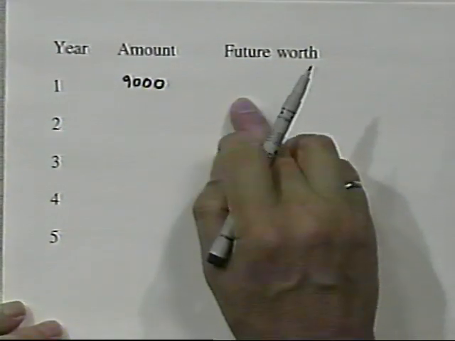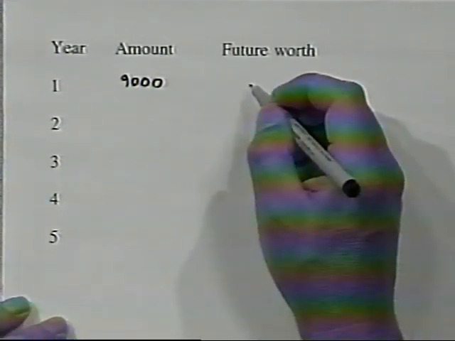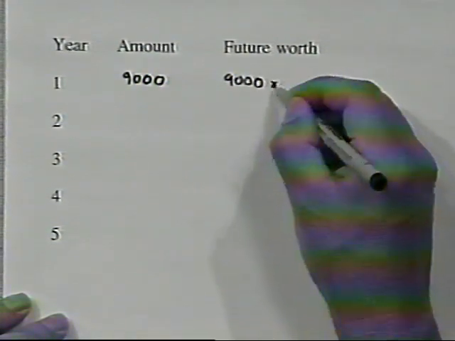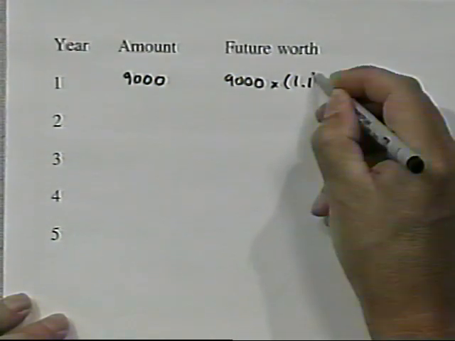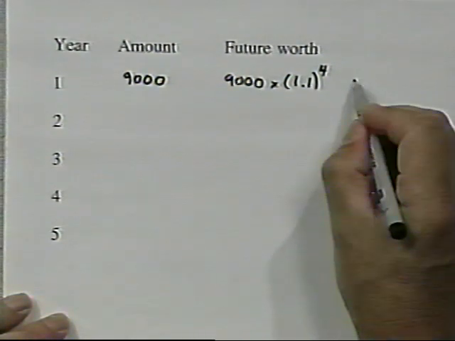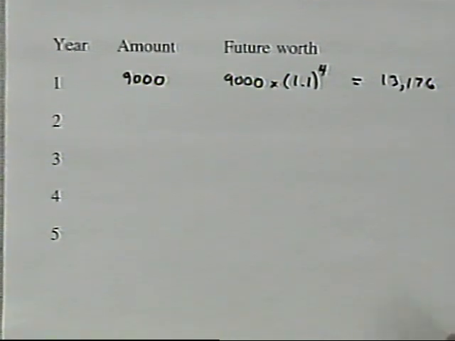So the future worth 5 years from now of the $9,000 saved at the end of the first year, using our compound amount formula, will be $9,000 times 1 plus the interest rate, which is 1.1, raised to the fourth power, which is the number of years that will be earning interest. And that's equal to $13,176. So the idea is that the $9,000 we saved at the end of this year will have accumulated to a total of $13,000 plus a little bit at the end of 5 years.